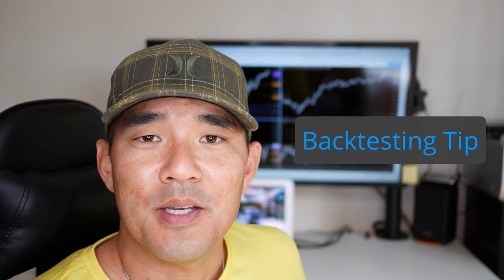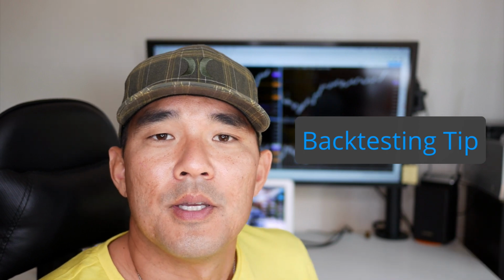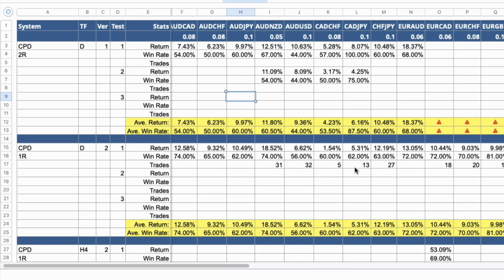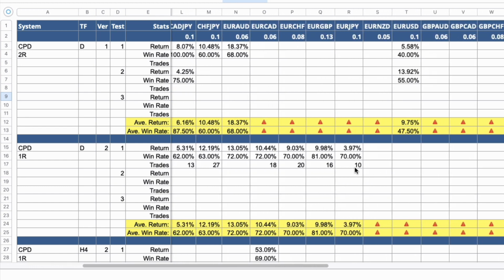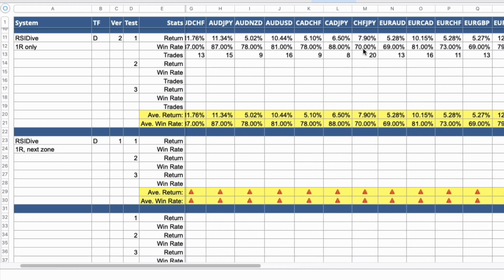Here's another backtesting tip. Be sure to keep a separate spreadsheet of all your backtesting results. So you have your system, the currency pairs that you tested, the return, the win rate, and any other metrics that you want to track. And this is very useful because you can add it all up at the end. You can see the cumulative results, and you can see if it's worth going forward with that system. And if it's not, then you can test another idea.